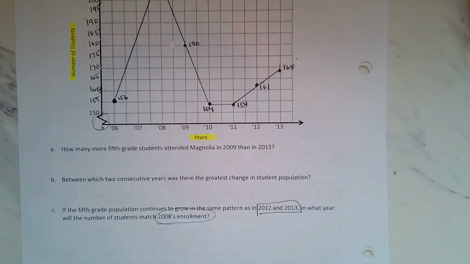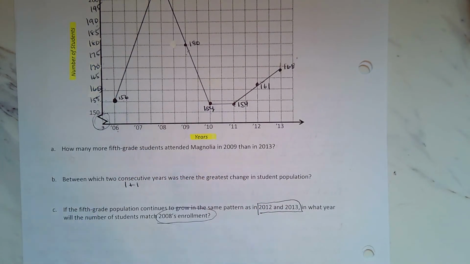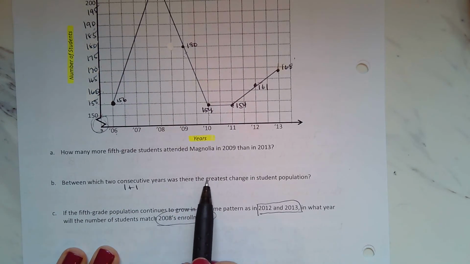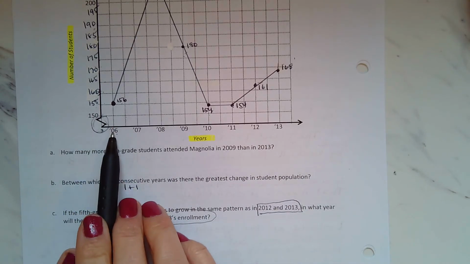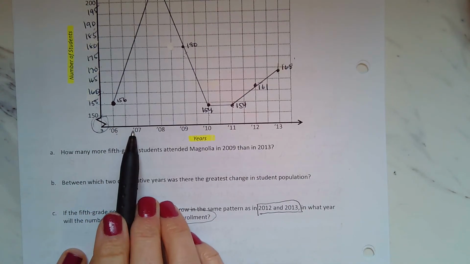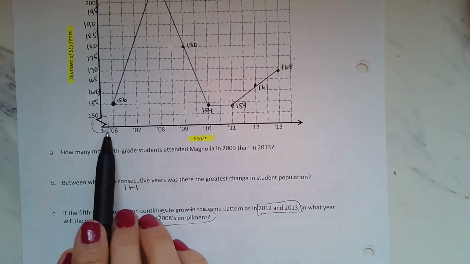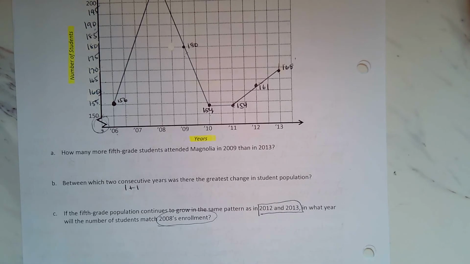Between which 2 consecutive years, consecutive means right next to each other. 1 plus 1 is consecutive. Consecutive years was there the greatest change in student population, like 2006 to 2007, 2007 to 2008, 2008 to 2009. Consecutive means it goes together.